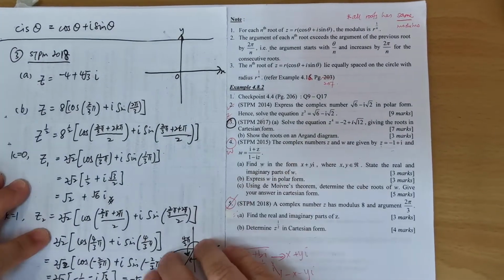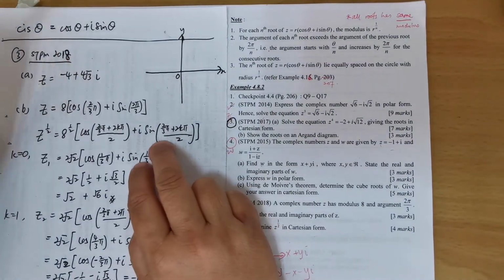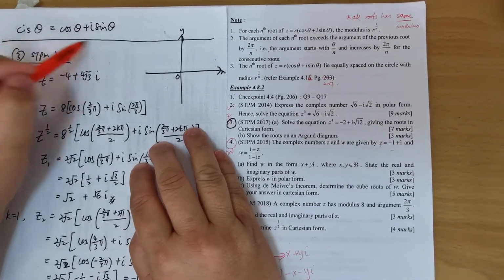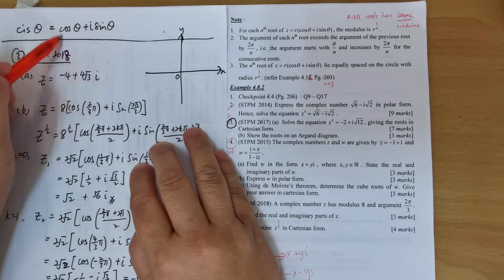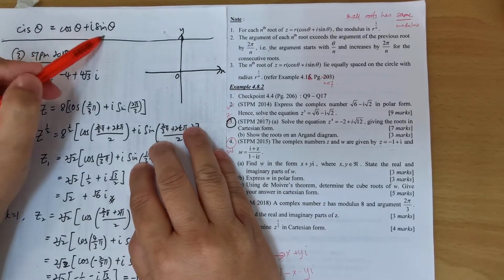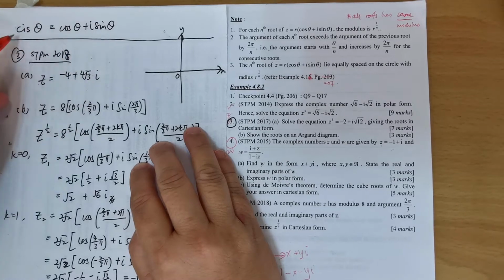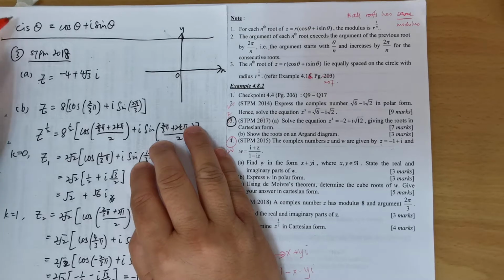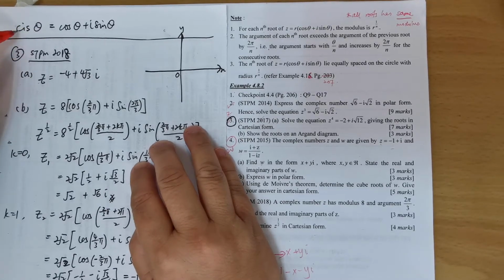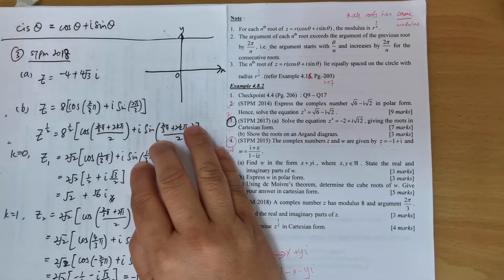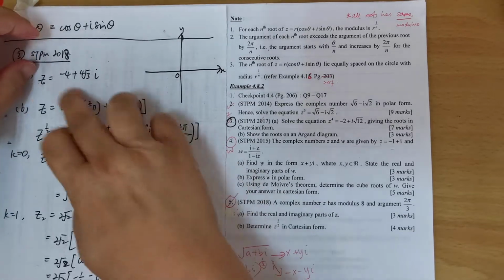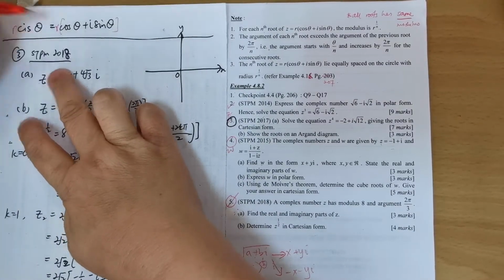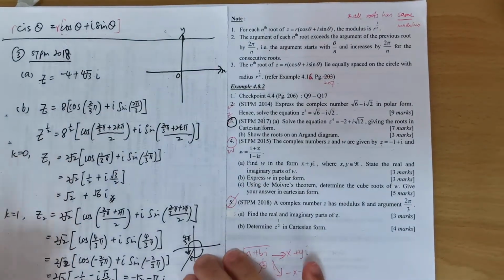Before I continue, I saw something, so just to share with you. If I have a complex number in polar form, cos theta plus i sin theta, we can actually simplify this by using cis theta. I don't know how to pronounce this. So when you see cis theta, it means cos theta plus i sin theta. If you have a modulus r, then put r in front, like this. Just something I saw just now.